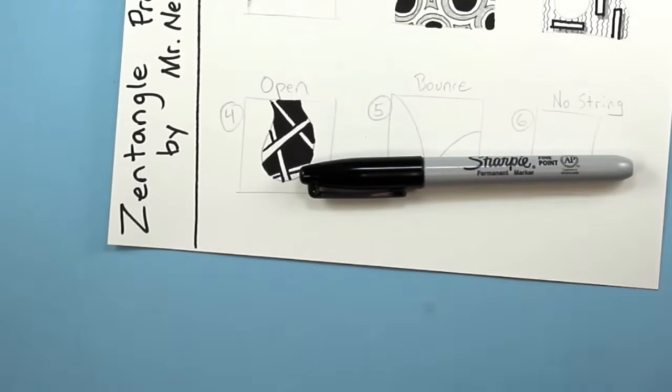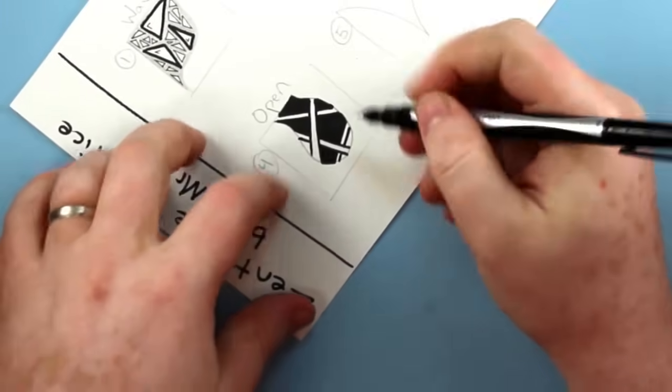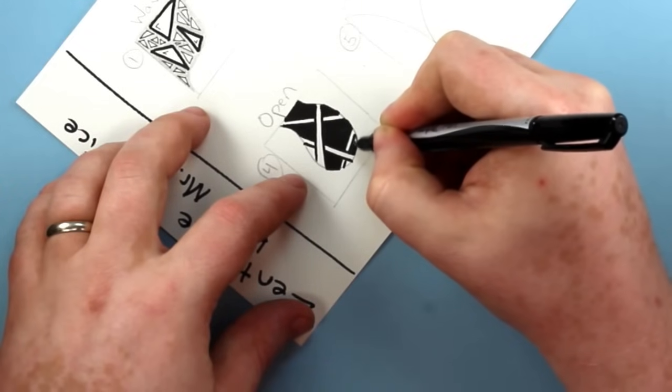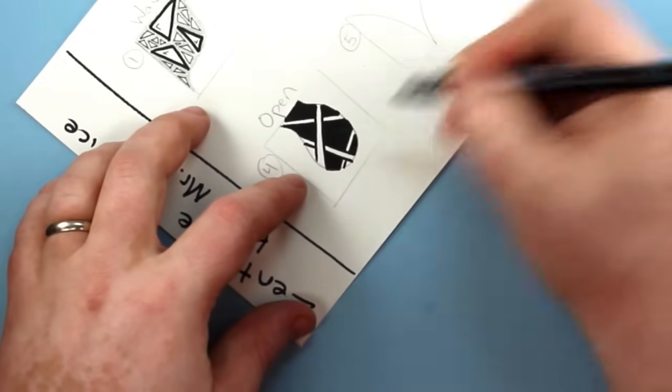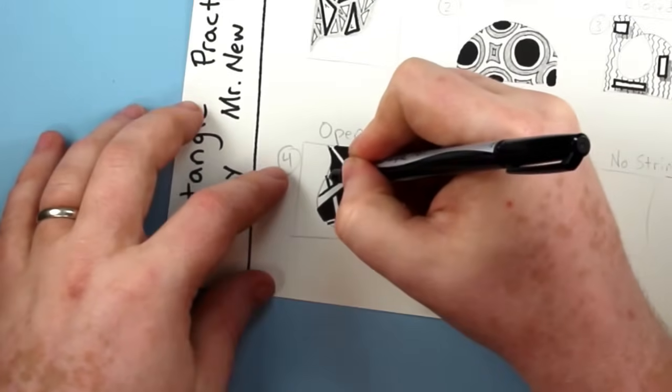I'm switching now to the ultra fine point Sharpie pen because I've got these small spaces. I can much more accurately get them colored in black with the very fine point. And I can also get some of these corners a little tighter.